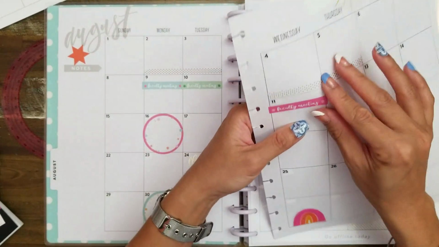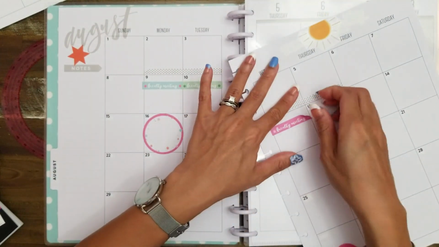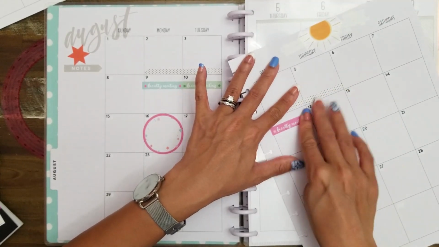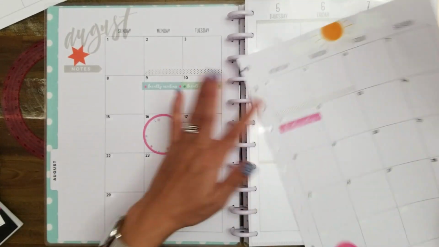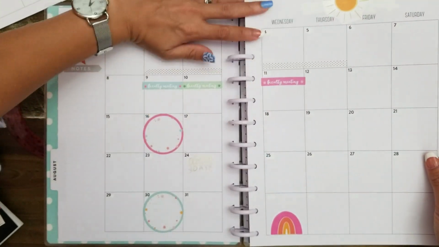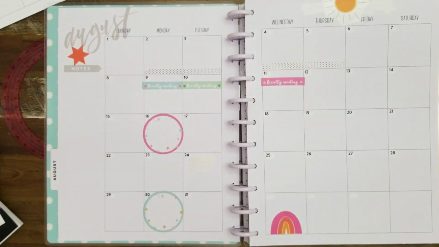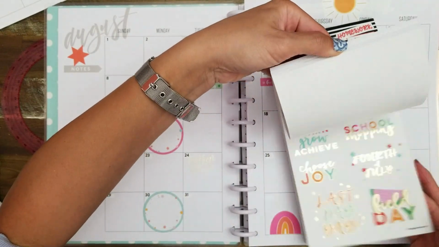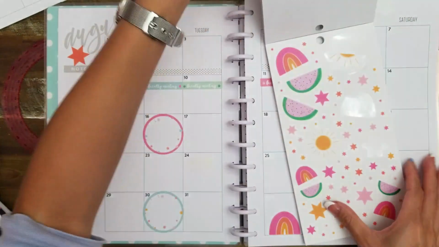Does this still look crooked to you? This still looks crooked to me. Okay, so I'm gonna fix this one more time. Okay, close enough. I feel like I need one more sticker right here in the corner, and then we'll be done with this page. We're gonna move on to the next.